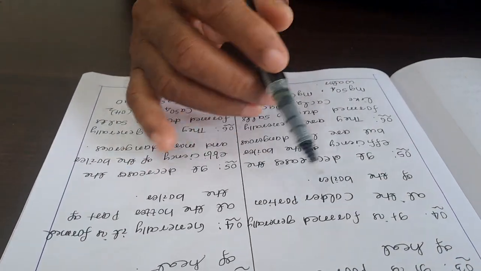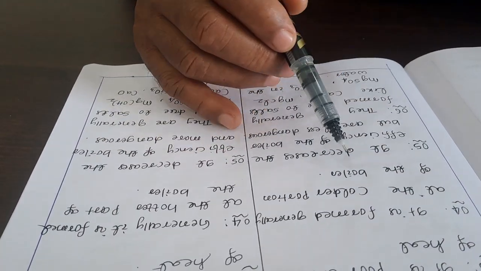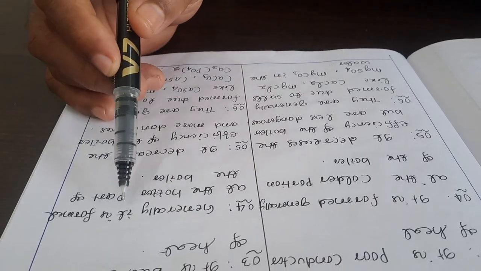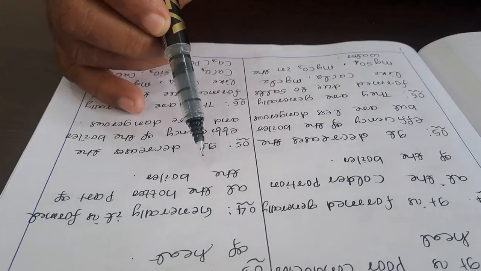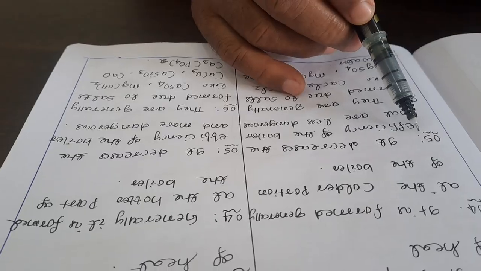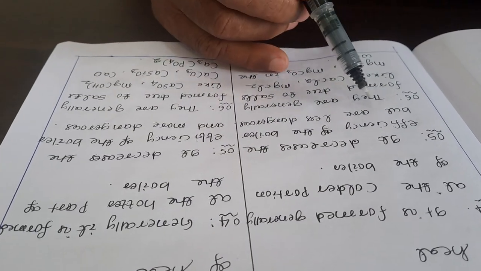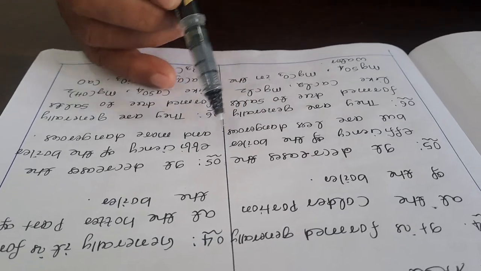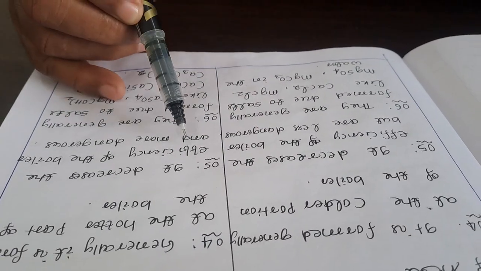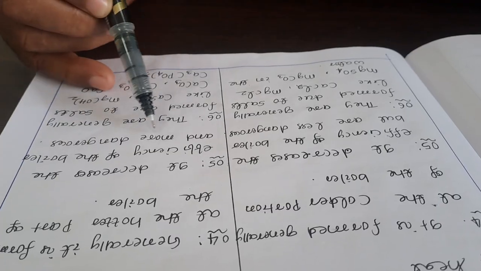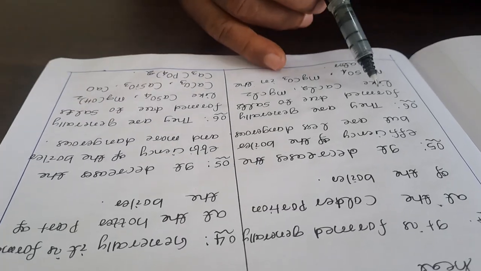Sludge is formed generally at the colder portion of the boiler. Generally, scale is formed at the hotter part of the boiler. Number 5. Sludge decreases the efficiency of the boiler but is less dangerous. Here, scale decreases the efficiency of the boiler and is more dangerous. Number 6.